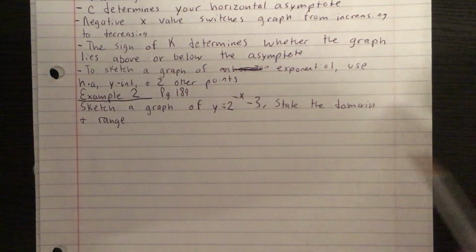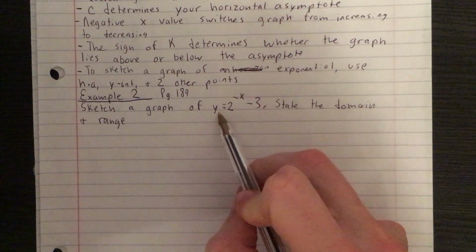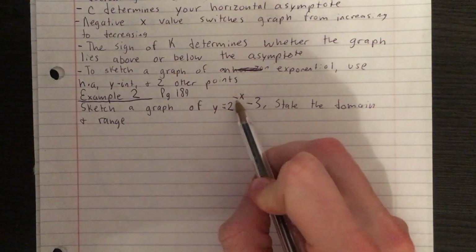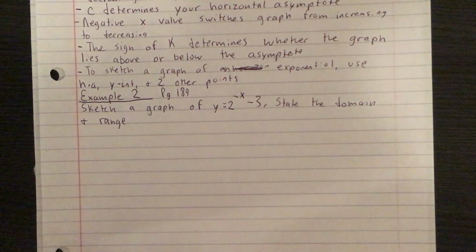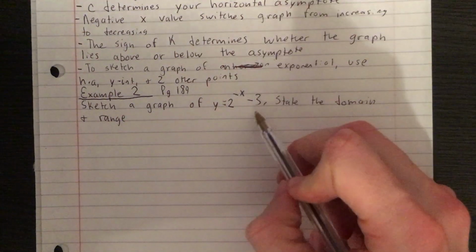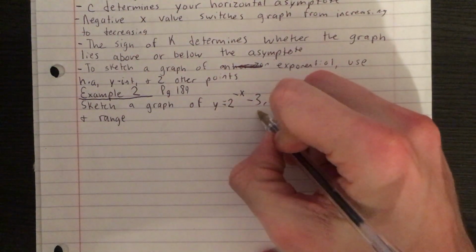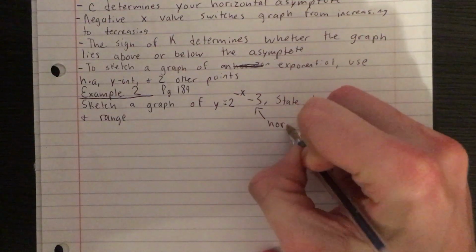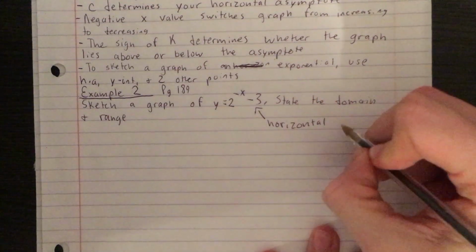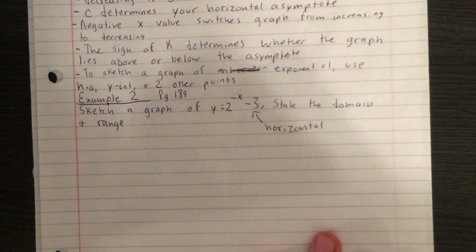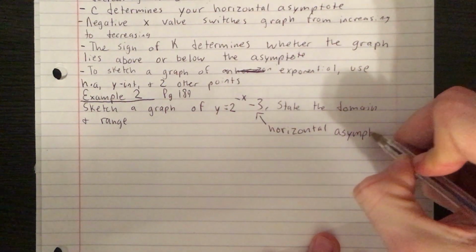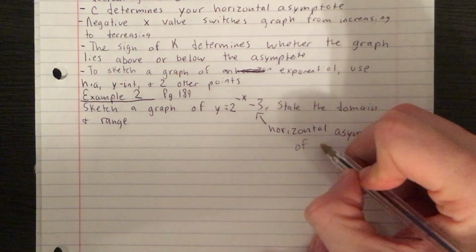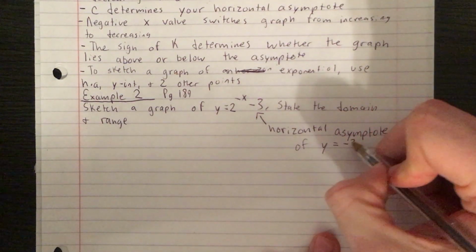So the first thing that we're going to look at is the function y equals 2 to the negative x minus 3. And we want to get an idea of what this is going to look like. So the first thing, this minus 3 right here, is going to determine the horizontal asymptote. It's going to take our horizontal asymptote of y equals 0 and move it down 3. So it's a horizontal asymptote of y equals negative 3.